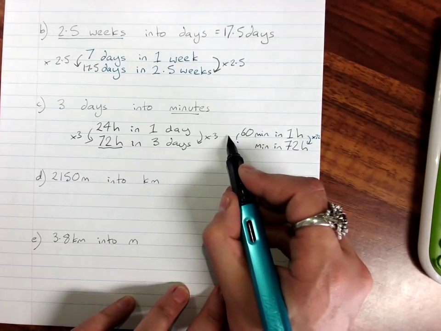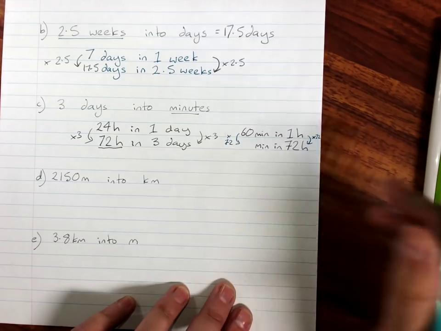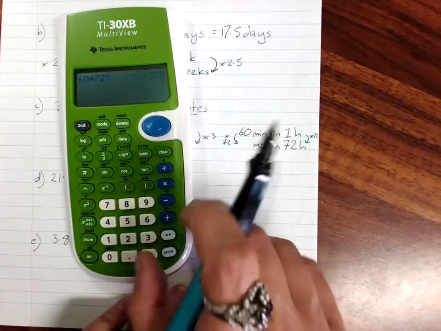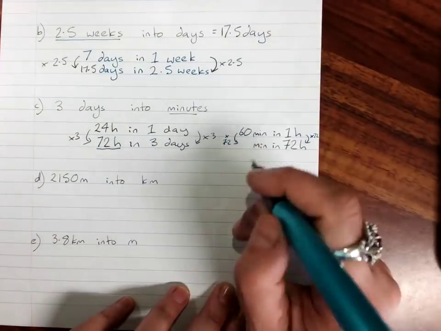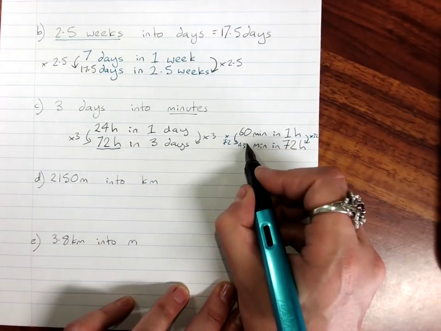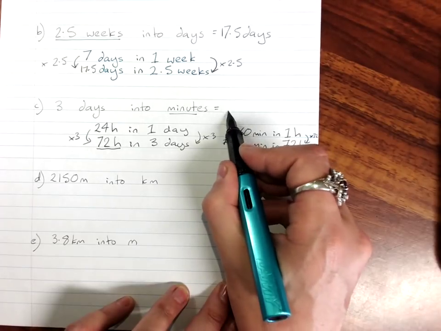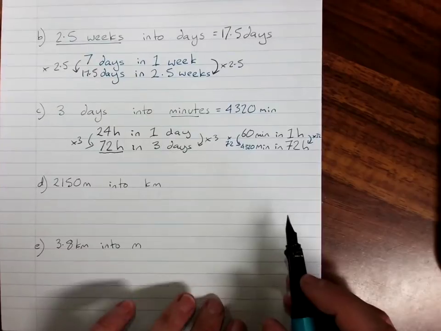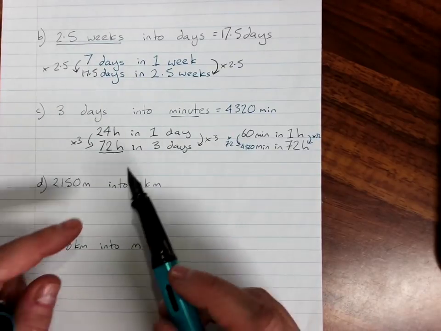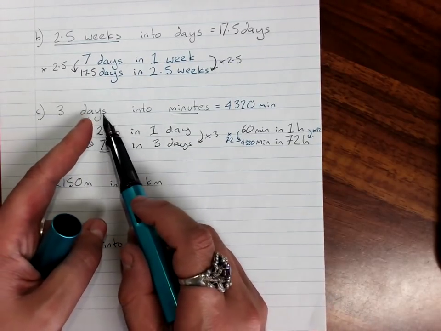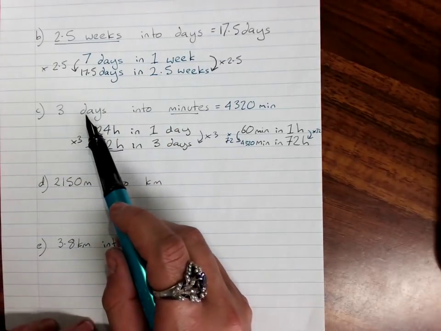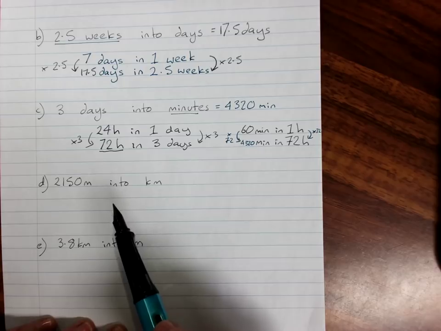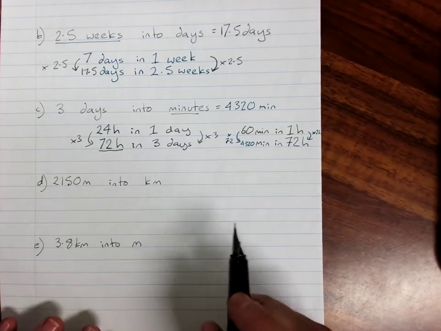So it's going to be 60 times 72. 4,320. Sorry about not leaving enough space. 4,320 minutes in 3 days. So if it's not just one easy conversion, get it down to a smaller unit, then smaller again. So that's a little bit tricky.